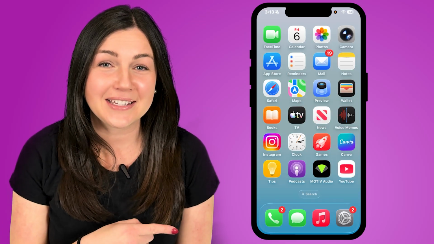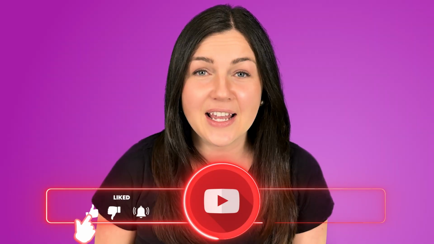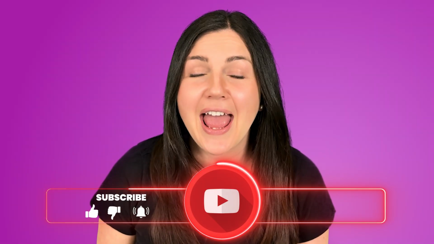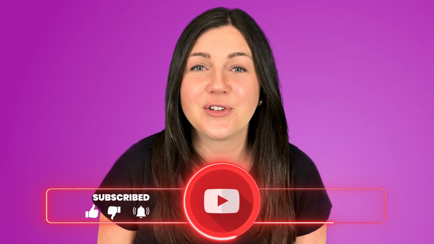Stop settling for a cluttered home screen. Go from this to this. We're supersizing the icons, stripping away the titles, and color matching everything in under 90 seconds.